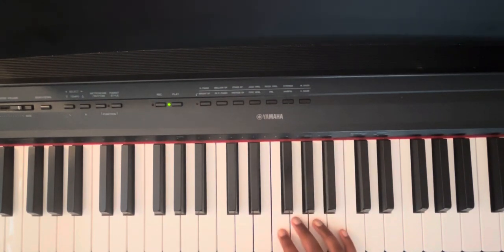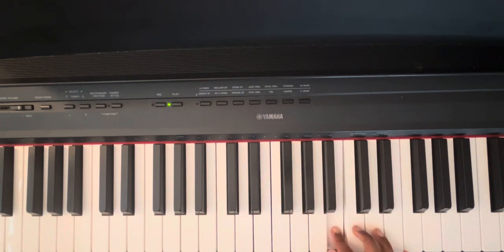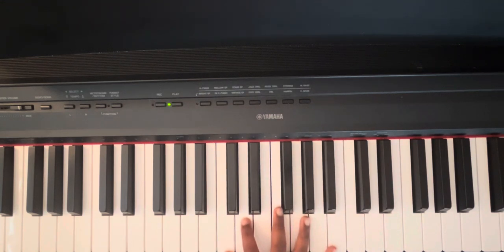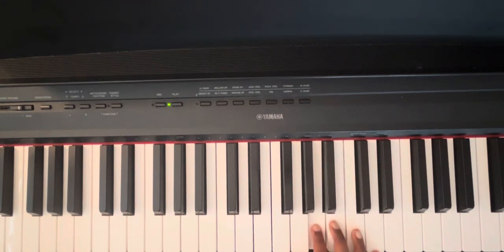So G is on the right side of F. A is on the right side of G. B is on the right side of A. And you don't have to be in this position anymore because you just have to stretch. We'll learn about the position later. But if you want to press these keys, you don't have to be in the position.